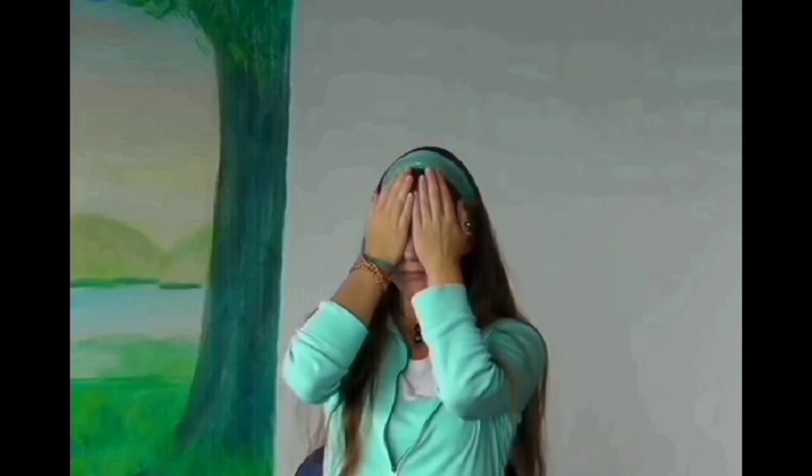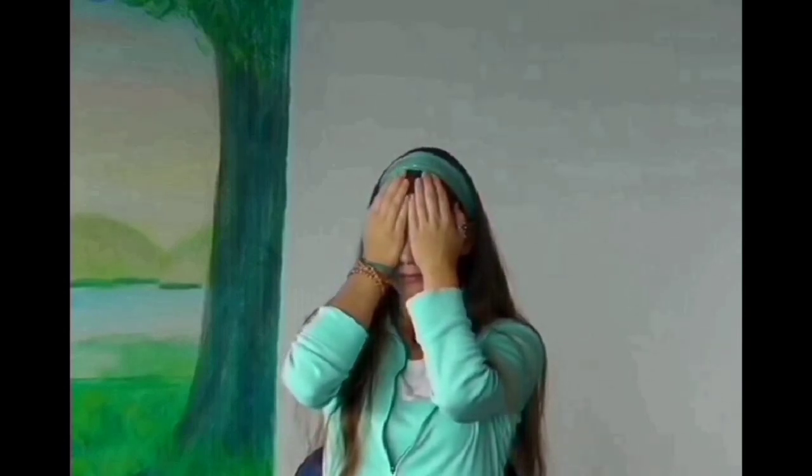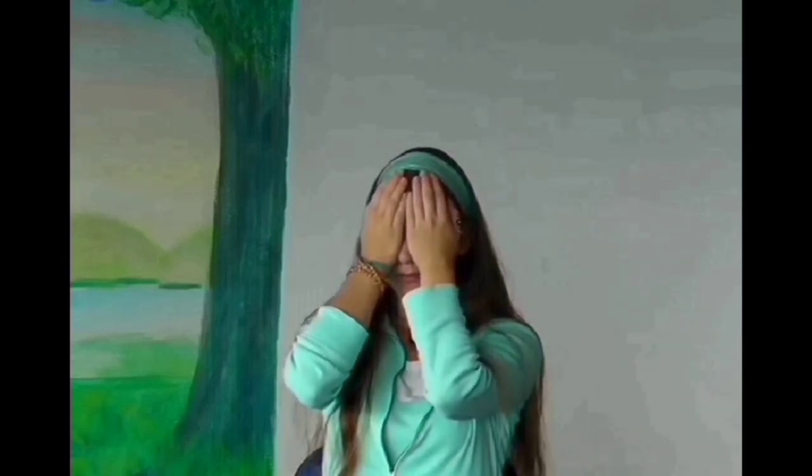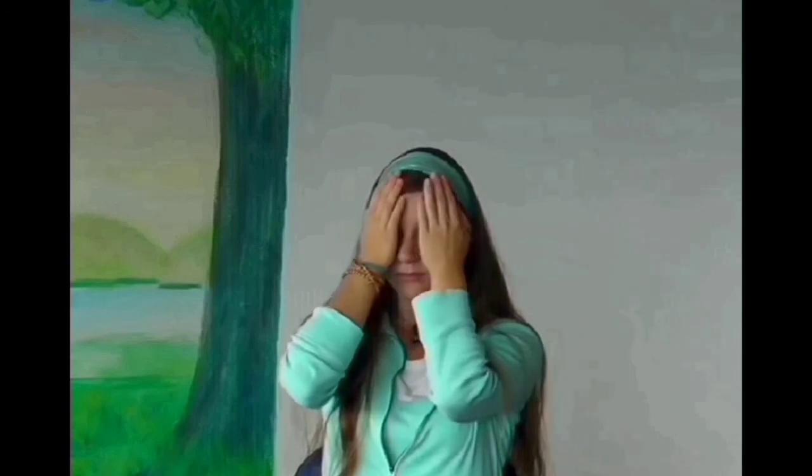And one more time, rub your palms, developing warmth in your palms, feeling the energy in your palms. And put your palms over your eyes and feel the relaxing energy of your palms radiate into your eyes. Slowly lower your hands. Remain seated for a few moments. Breathe a few times deeply.